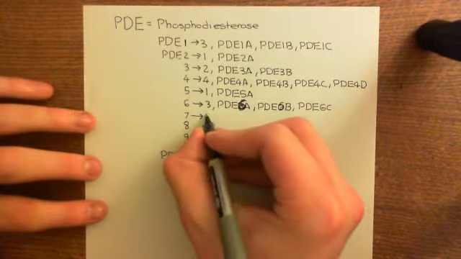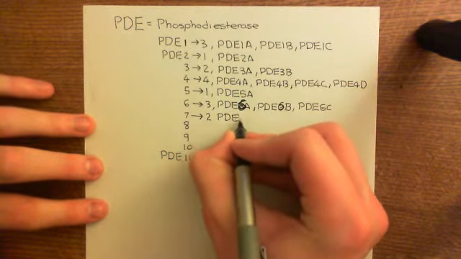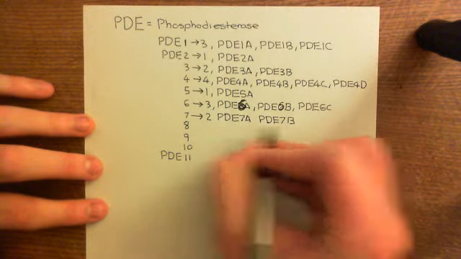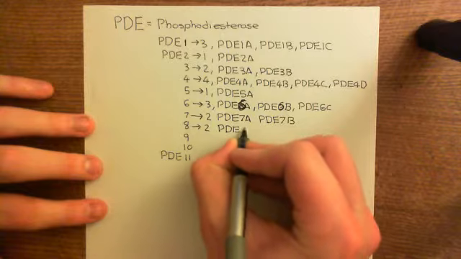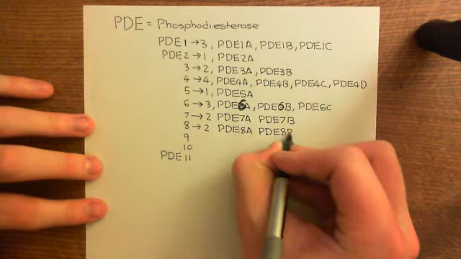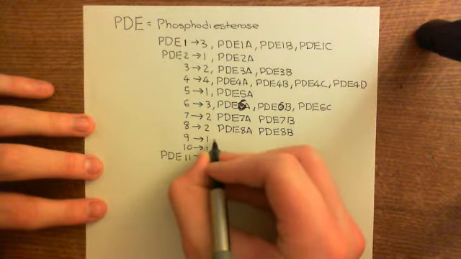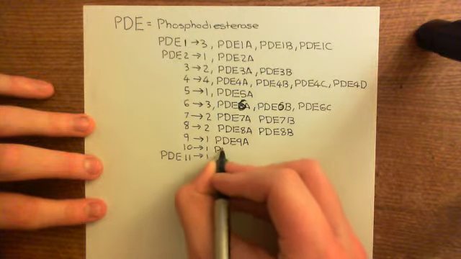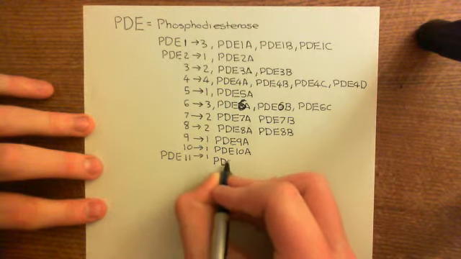In the 7th family, there are 2 genes, known as phosphodiesterase 7A and phosphodiesterase 7B. In the 8th family, there are again 2 genes, known as phosphodiesterase 8A and phosphodiesterase 8B. Finally, for 9, 10 and 11 there is 1 gene each, known as phosphodiesterase 9A, phosphodiesterase 10A, and finally phosphodiesterase 11A.